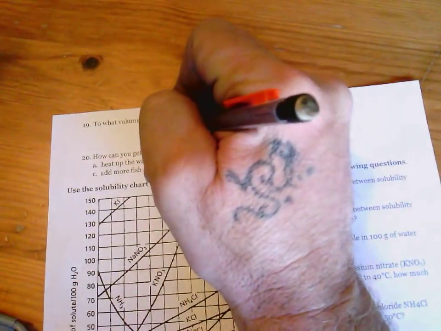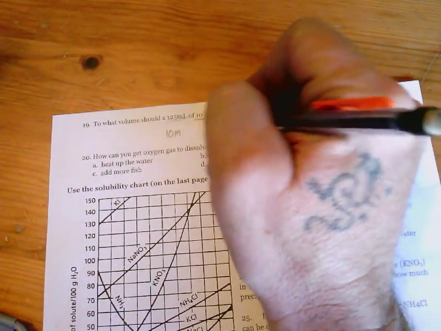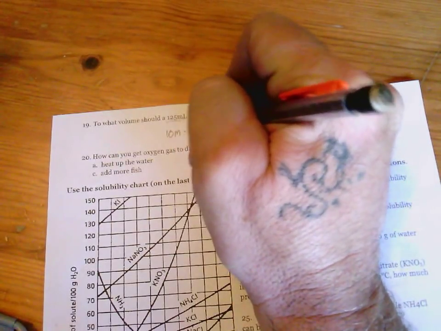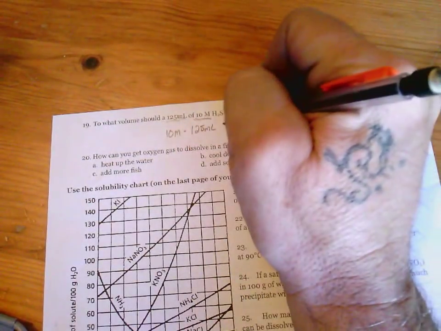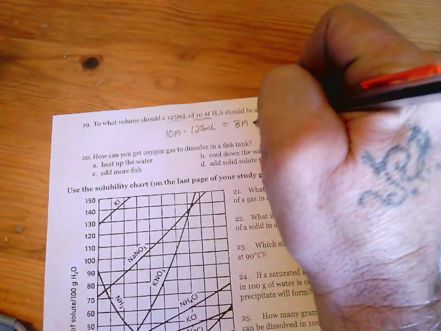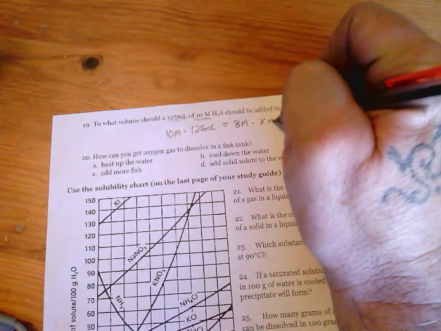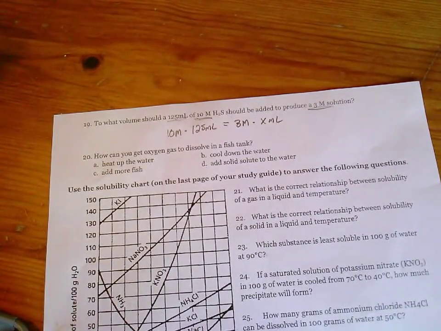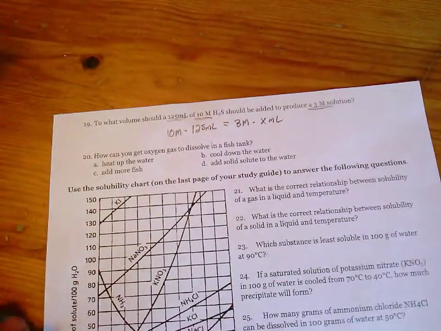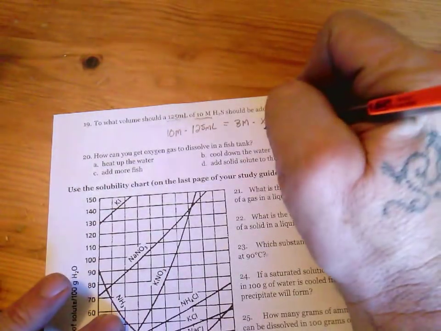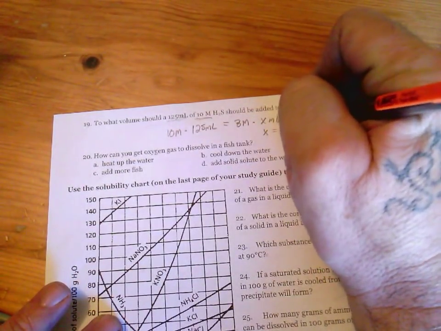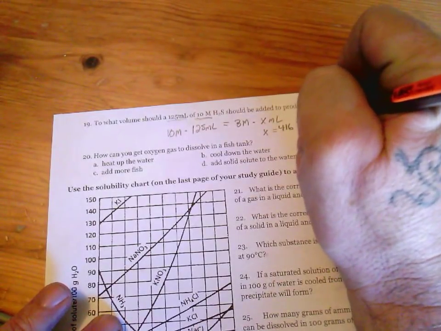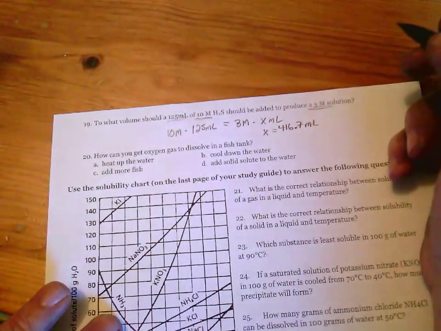So M1 is 10 molar, V1 is 125 milliliters, equals 3 molar times X milliliters. And again, it's just 10 times 125 divided by 3. So X equals 416.7 milliliters. And there's our answer.